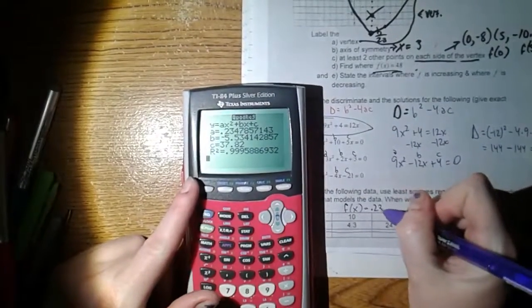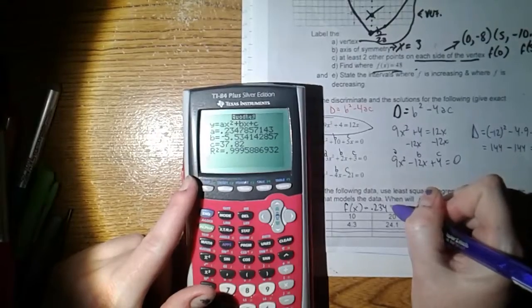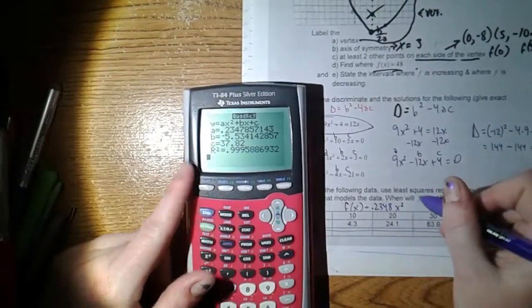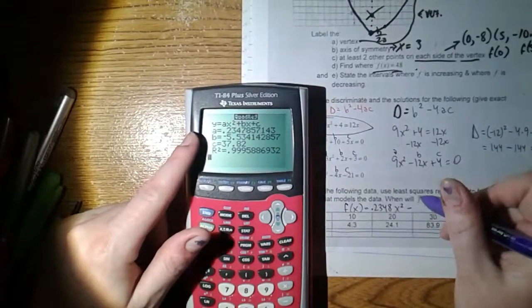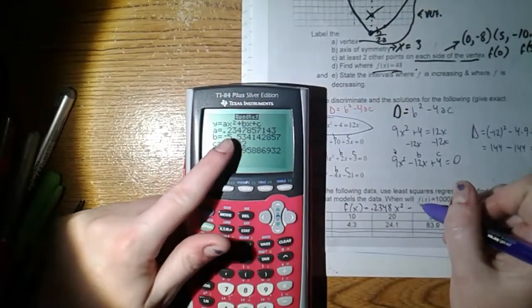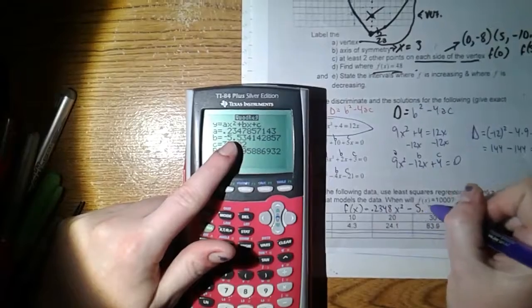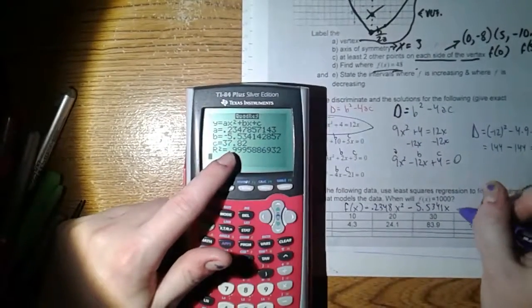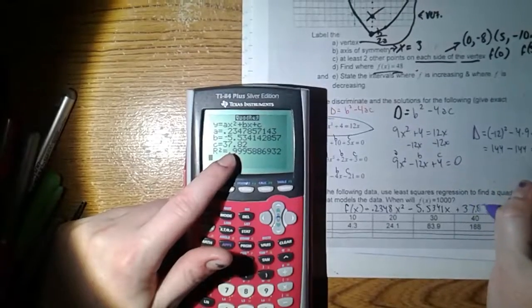I don't know how many decimal places your professor wants you to go. However, this is what it's going to look like if we did it to 4: minus 5.5341x plus 37.82.